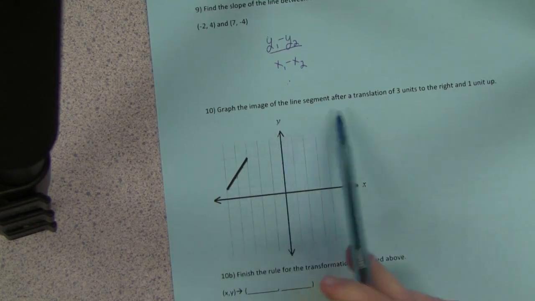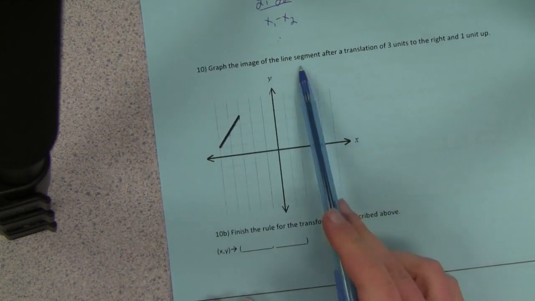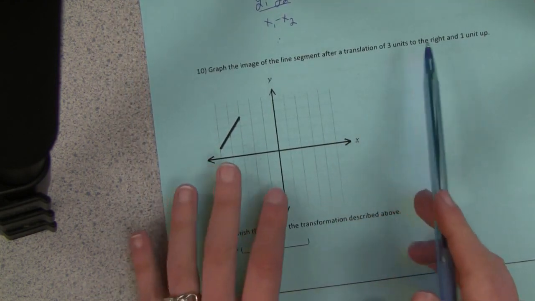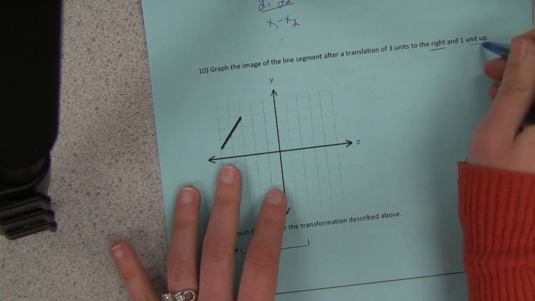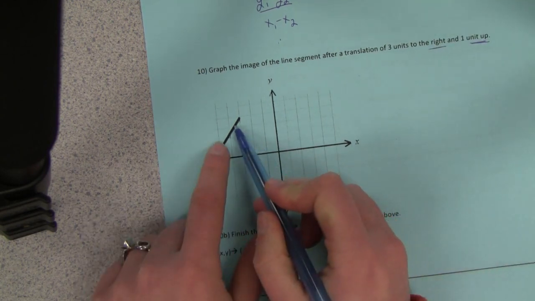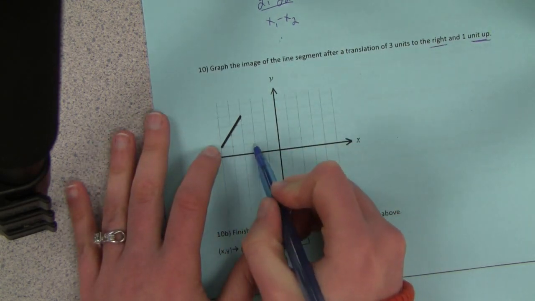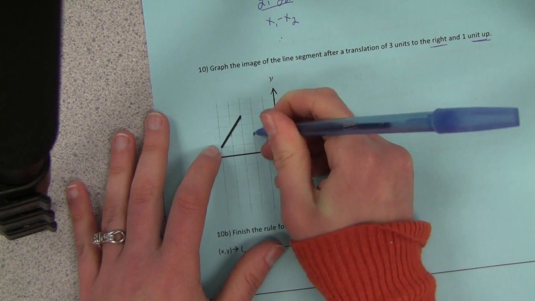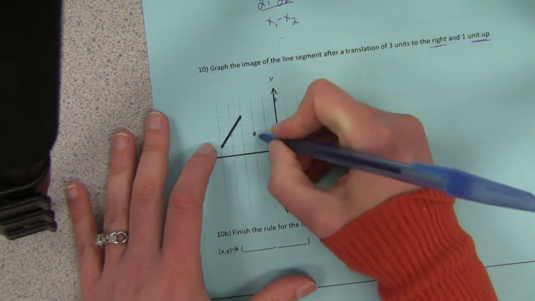And finally, something we've been practicing on IXL: graphing the image of the line segment after a translation of 3 units to the right and 1 unit up. Where's it going to go? Make sure you know we go point to point, 1, 2, 3 to the right, and 1 unit up. And then the same thing, 1, 2, 3 to the right, and 1 unit up.